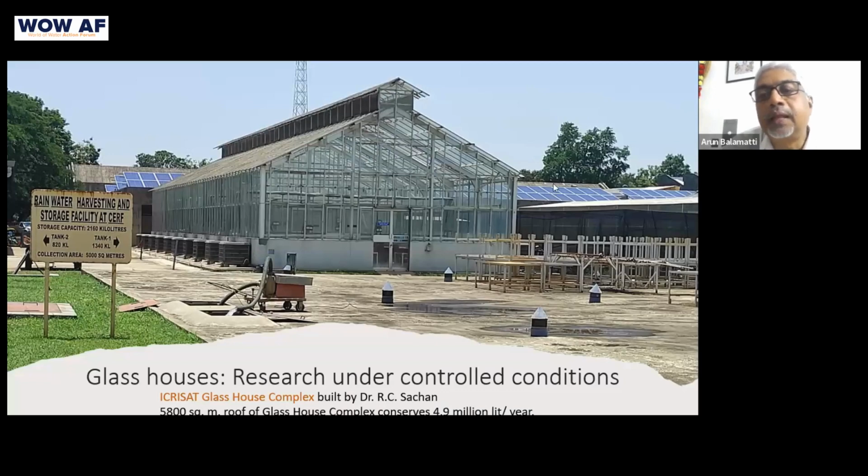These glass houses cover nearly 5,800 square meters, and the conservation capacity is almost 5 million liters per year. Especially when we irrigate crops under controlled conditions in the glass houses, you need high quality soft water. That is where the rainwater harvested in these tanks is deionized before being used for irrigation.